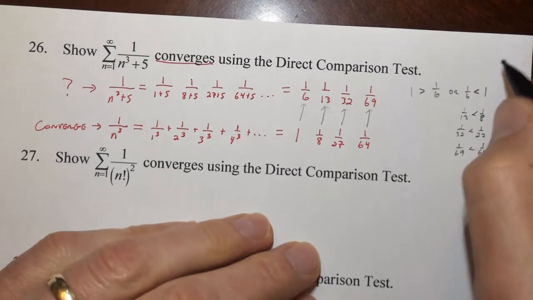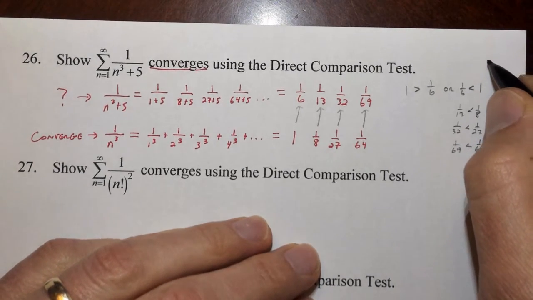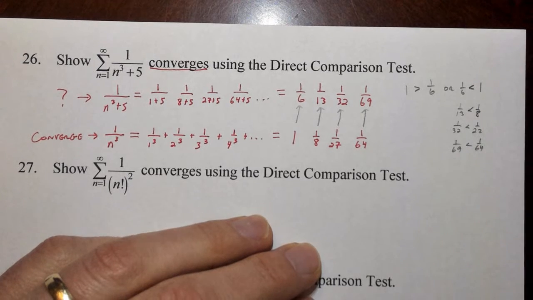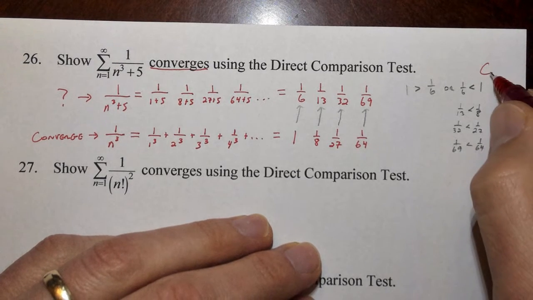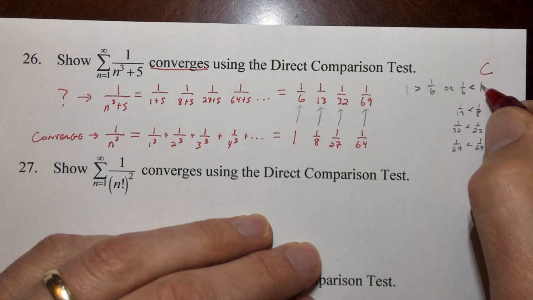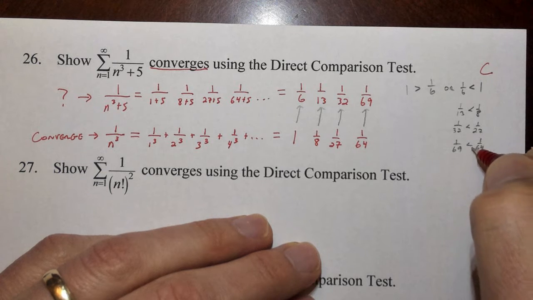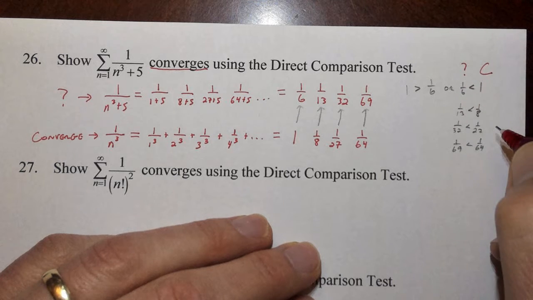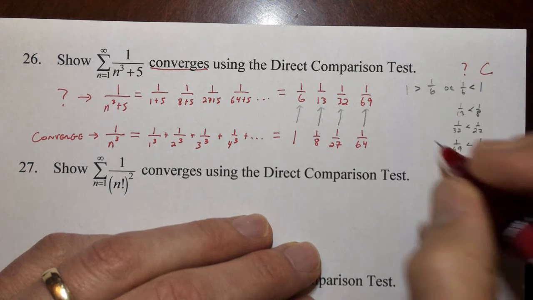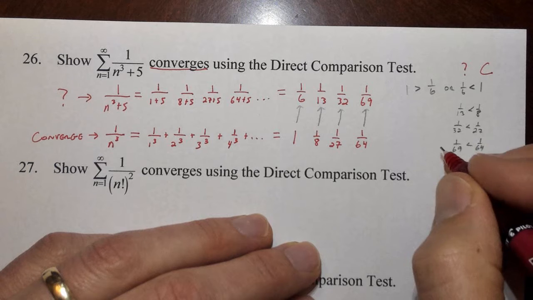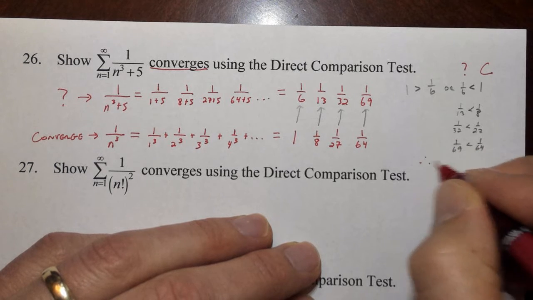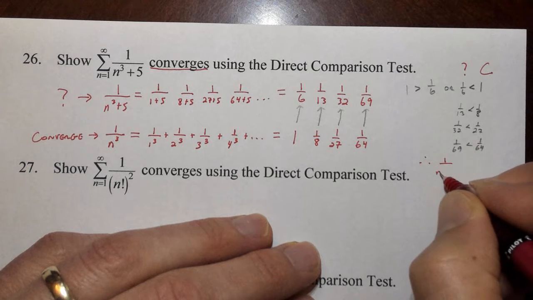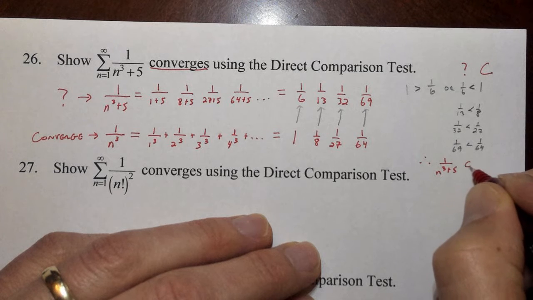So this is the series right here that we know. This series converges. The series that we know converges, and its values are larger than our unknown one. So by the direct comparison test, we're showing that 1 over n cubed plus 5 converges.